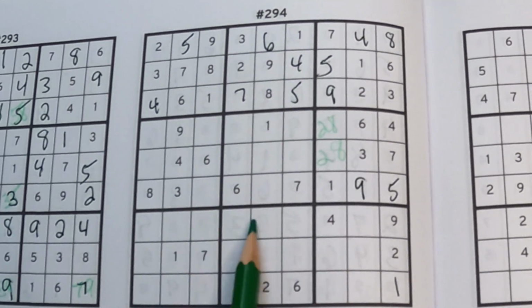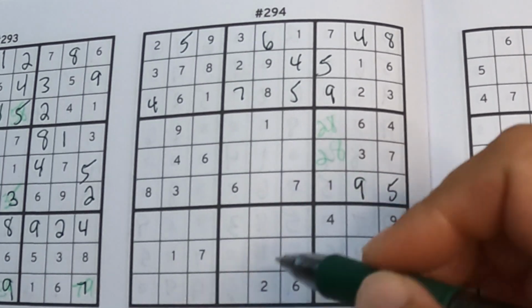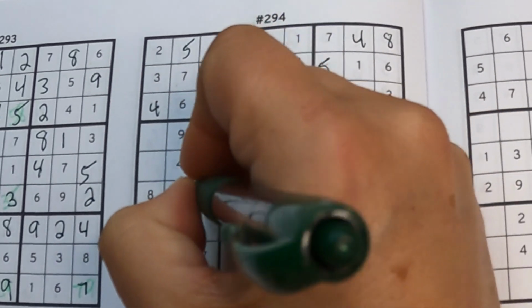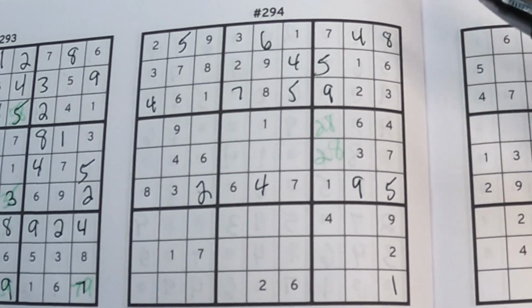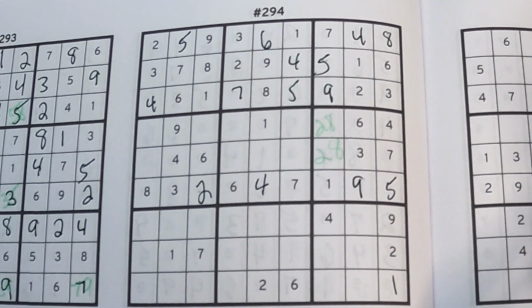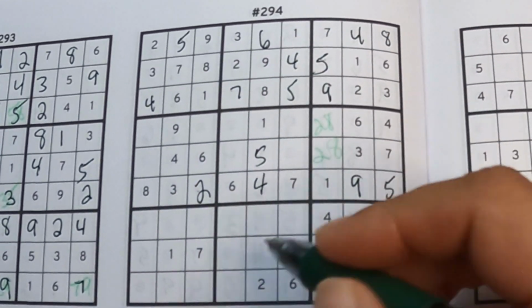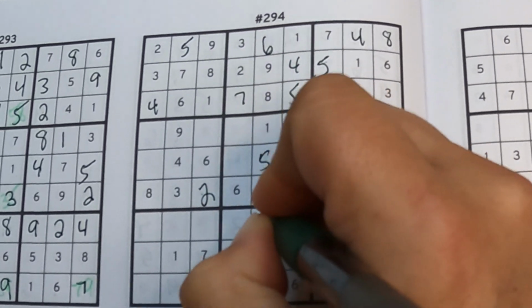If we look at this row, we're missing 2 and 4. We've got a 2 here, so 4, 2. For this column now, we're missing 3, 5, and 7. We've got 3 and 7 here, so this is our 5. 7 here, so 3, 7.